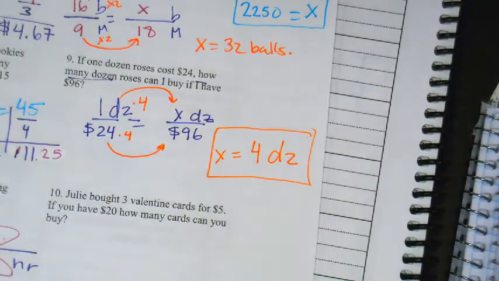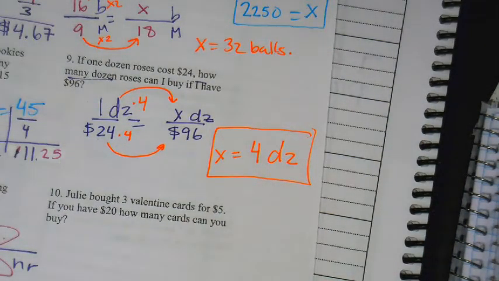4 dozen roses, which is 48 roses, but it's not in the form of roses. They keep it in the form of dozen. Kind of like number 4. They kept it in the form of 4 dozen cookies. All right. Number 10. Let's do it. Can you set up the proportion before I do it? Read number 10. Set up your proportion for number 10.